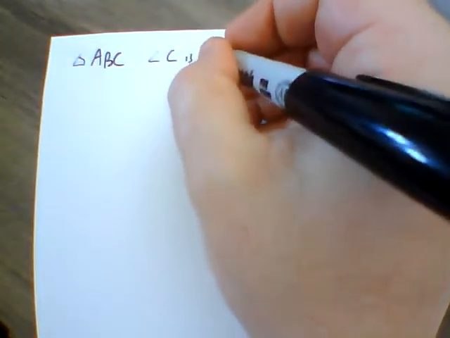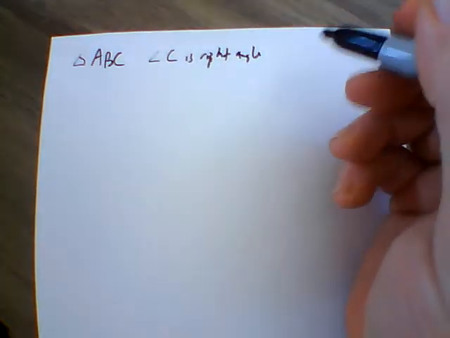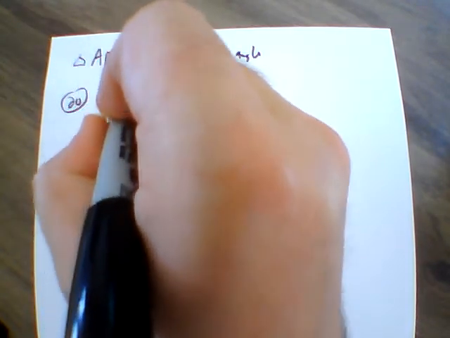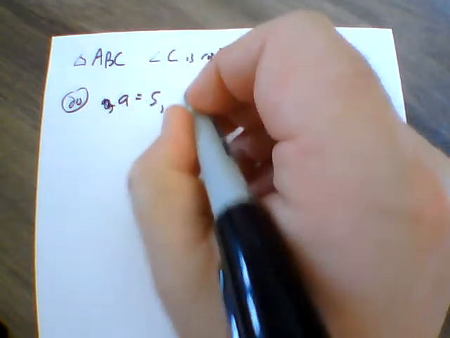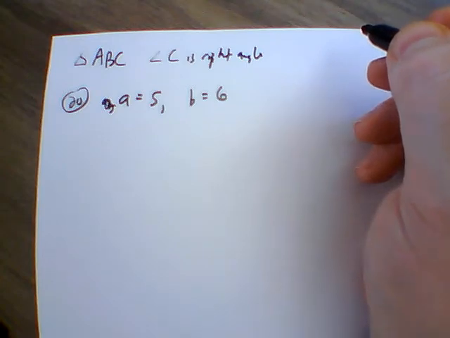Angle C is a right angle. They now tell us, so number 20 here, A equals 5, B equals 6. They tell us to find the remaining sides and angles.